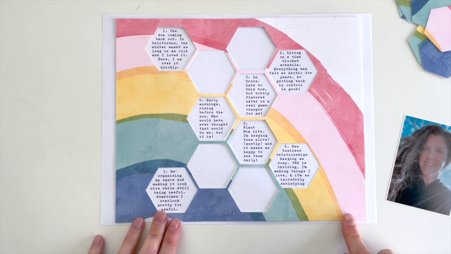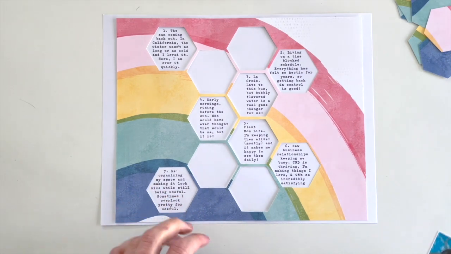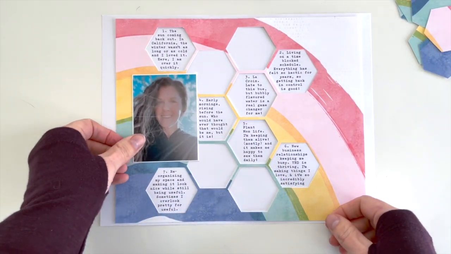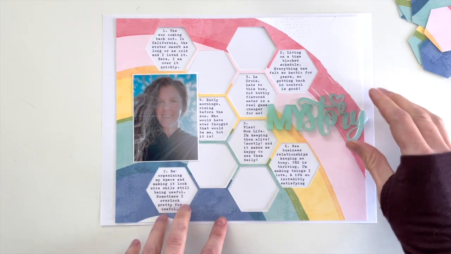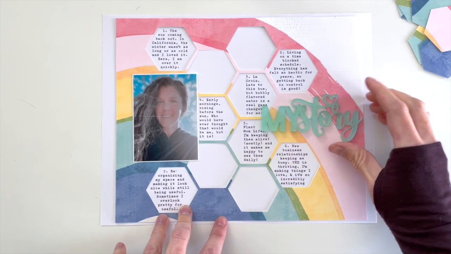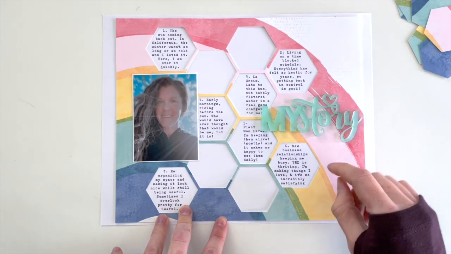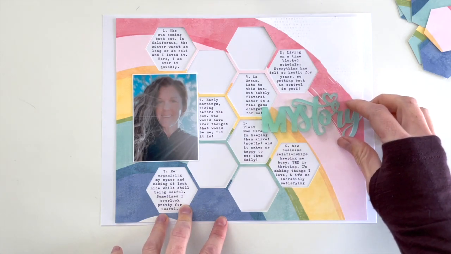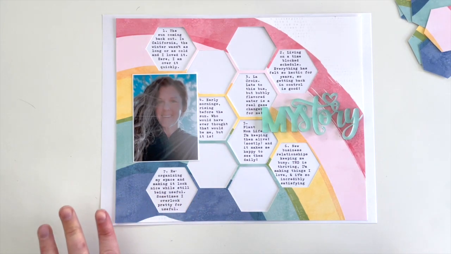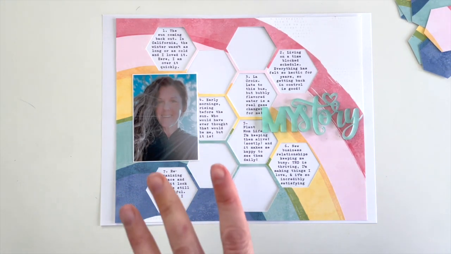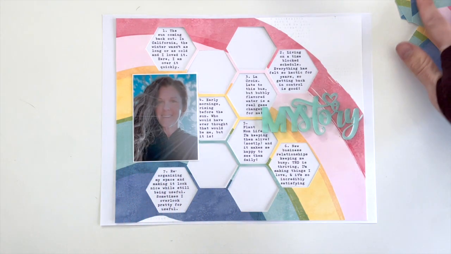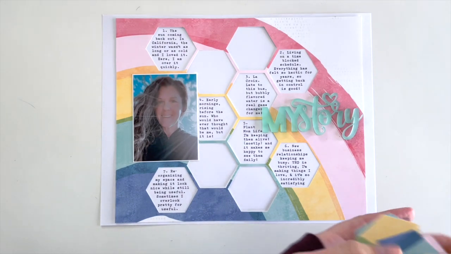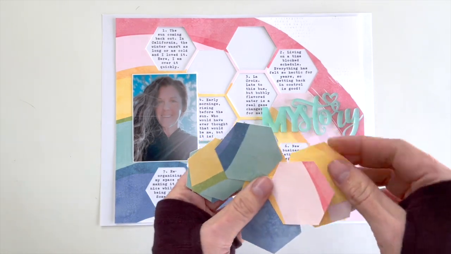But you can see that my journaling fits in here perfectly. My photo will fit in here perfectly as well. I'm going to add a title here. It's actually going to be color cast, not veneer, color cast acrylic. That's what I was going to do, because look at how pretty that is with that collection. And then I have some stickers and things printed out for this page, and I think it's going to come out really gorgeous.